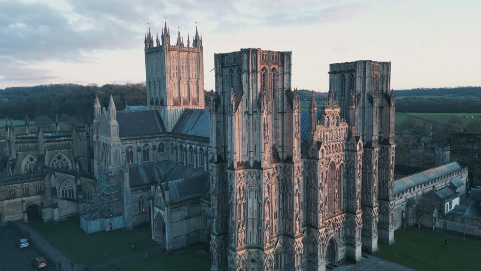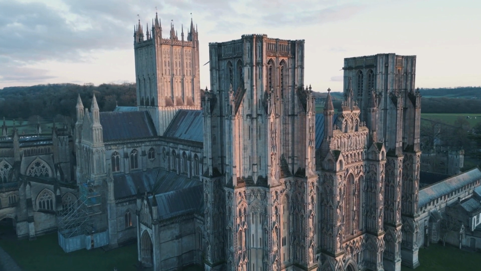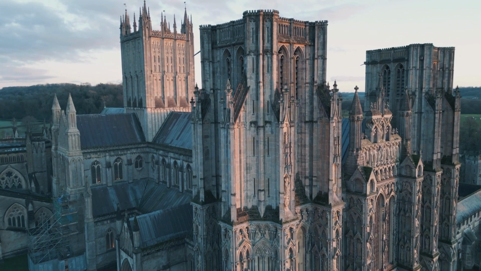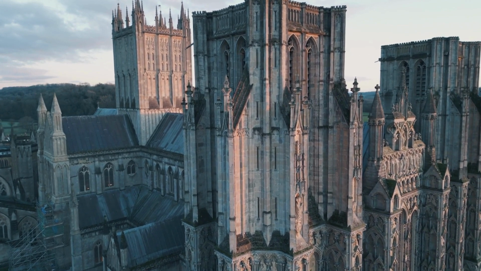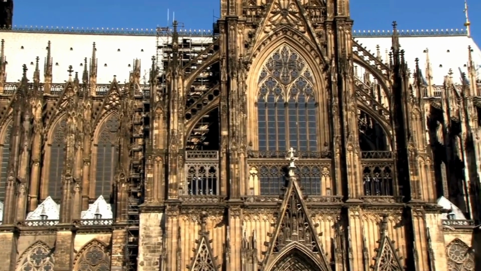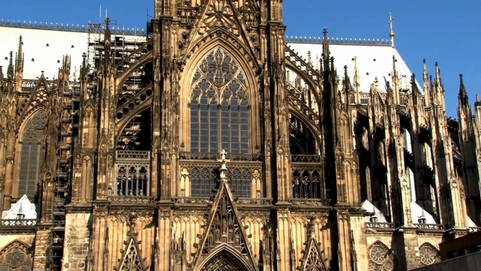Gothic architecture is one of the most recognizable architectural styles of the medieval period in Europe. I'm sure most of you have seen images of Gothic cathedrals or maybe even visited one. You know, those towering structures with pointed arches, large stained glass windows, and intricate stone carvings.